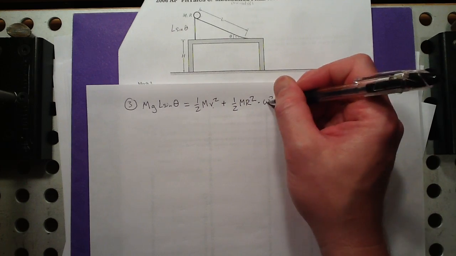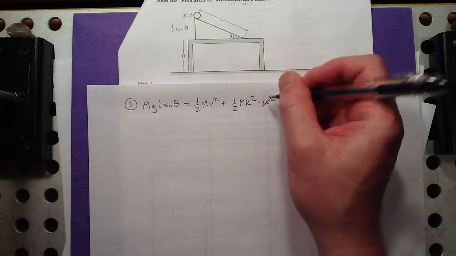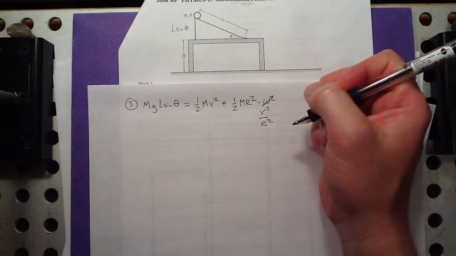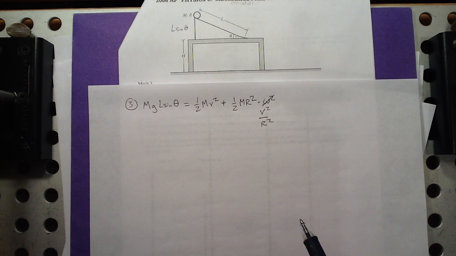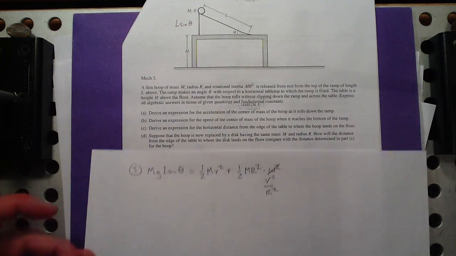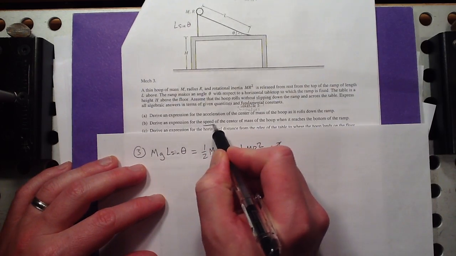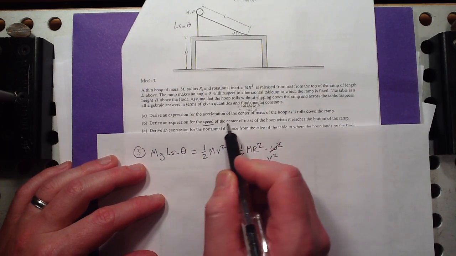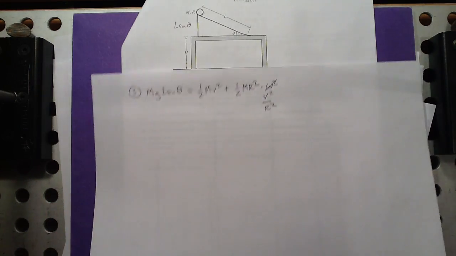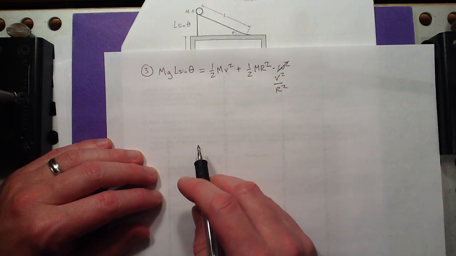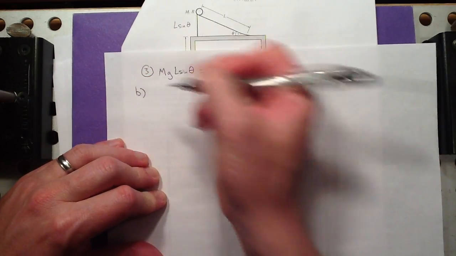I don't really want to deal with two different kinds of velocity, so I'll substitute v squared over r squared here. Let's do a little simplifying. Looks like we have a v here. If you look back at the problem, we're actually doing part B first, deriving an expression for the speed of the center of mass. Using this energy consideration, you end up solving B first, and then we can get A from that. So I'm going to mark this part B.